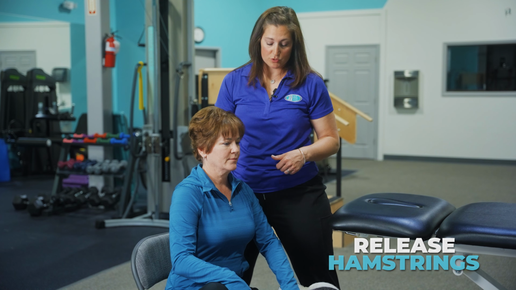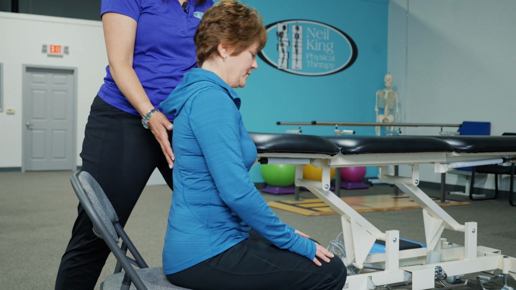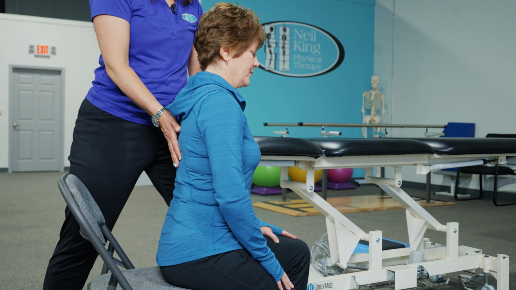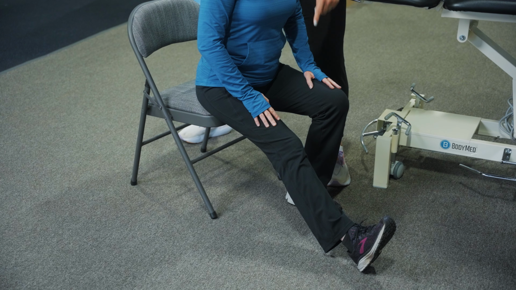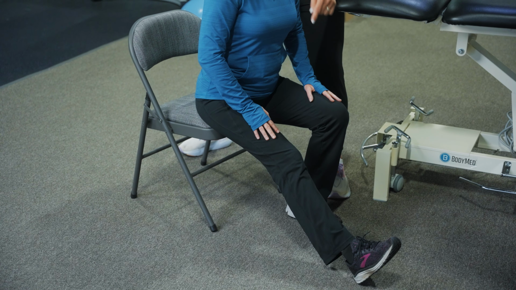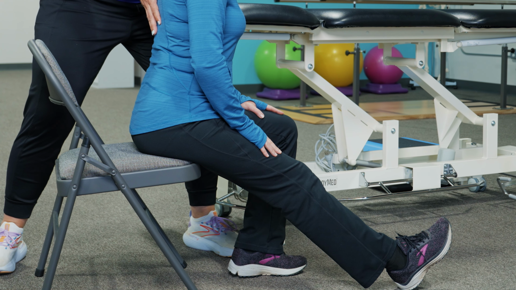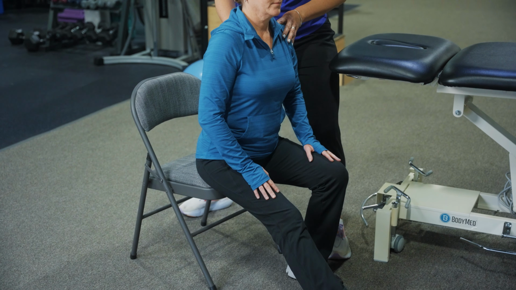Next, we'll move on to the hamstrings. To do this, you may need to move forward in your seat a little bit, and you're going to put one foot out straight. From here, I'm going to have Denise release her knee just a little bit, because if you have any history of spinal nerve injury or sciatica, you might need to release that knee just to let the nerve off the hook. Otherwise, it's the same position.